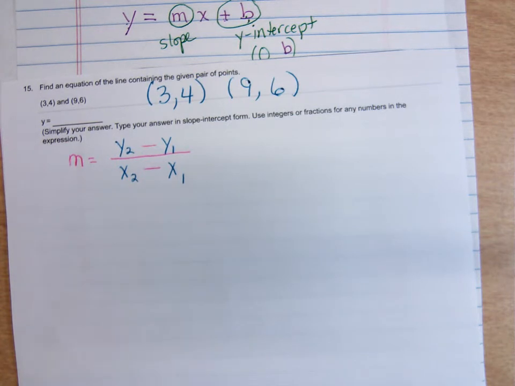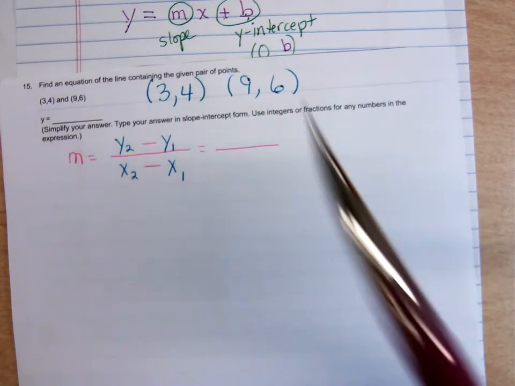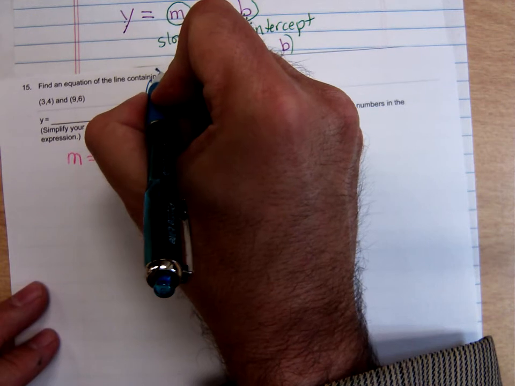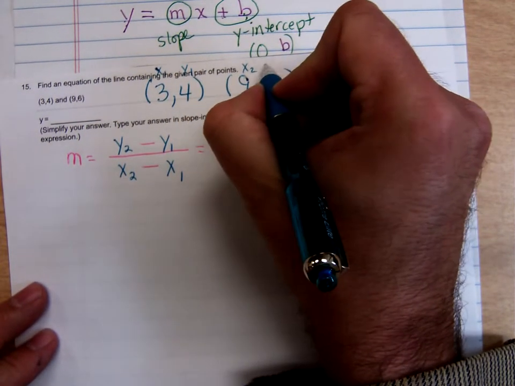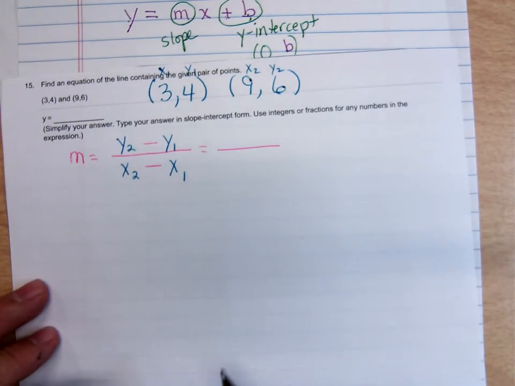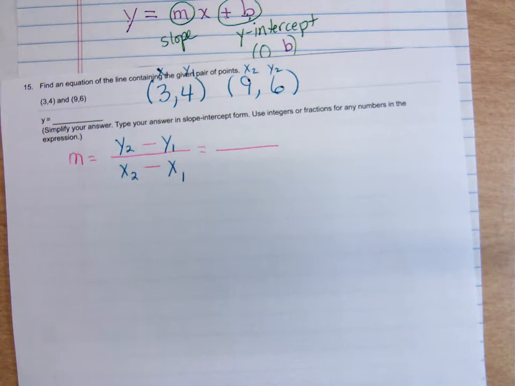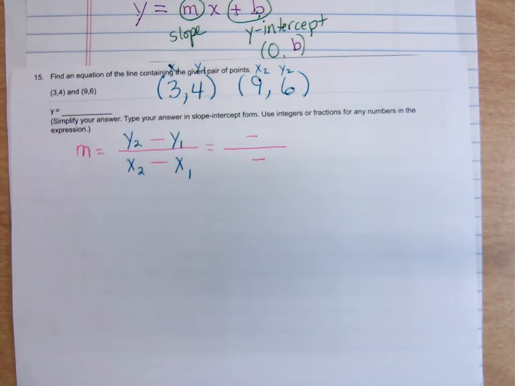So let's plug in. Remember how these things are labeled. When you have 2 ordered pairs, you go x1, y1, x2, y2. Make sure you're going x, y, not x1, x2. So what do we have up on top?